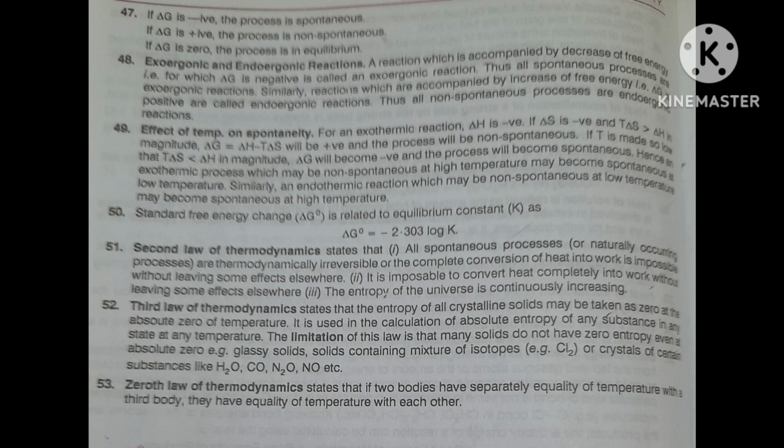Again I am telling you, you have to consider this relation: delta G is equal to delta H minus T into delta S. Now delta H is negative, correct?